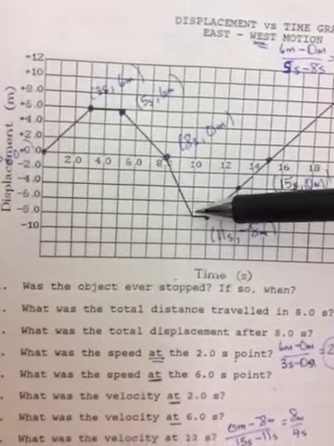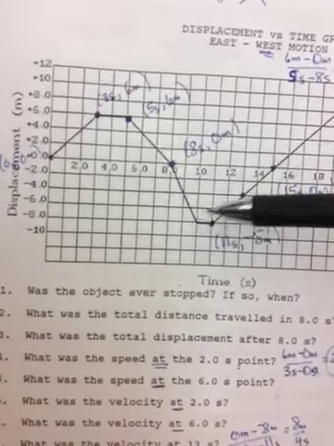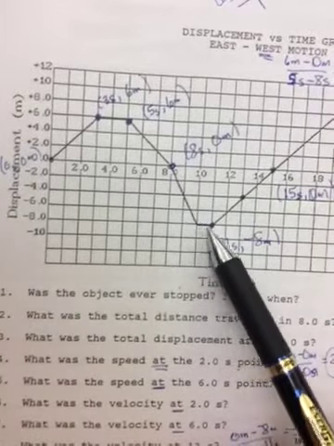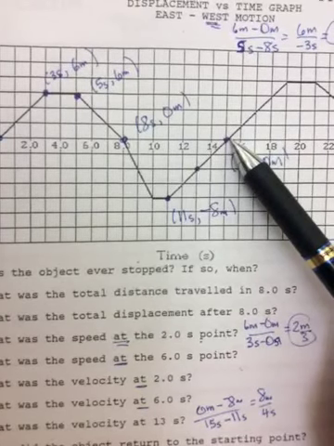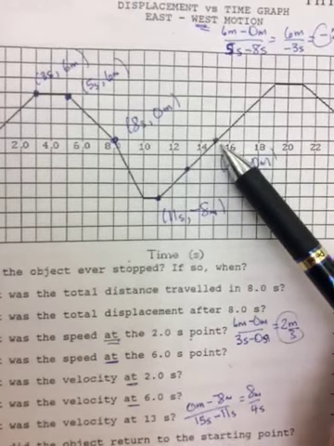It keeps moving, and it goes another 8 meters further west, and it stops. And then it goes back 8 meters. So here at 15 seconds, it's also at its starting point. But it doesn't stay there.